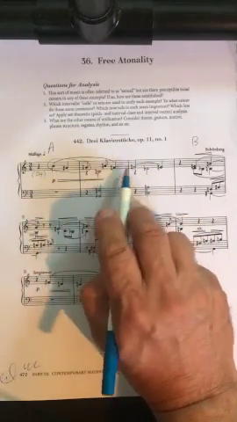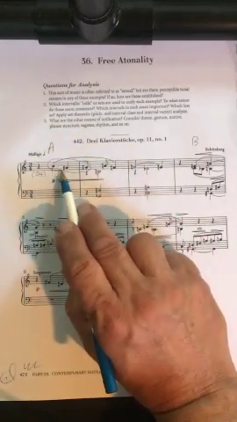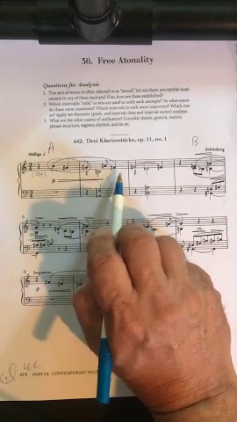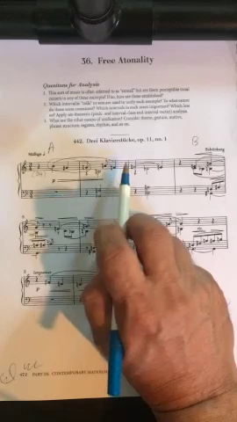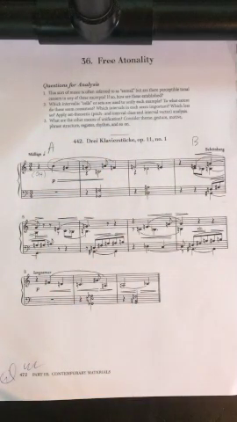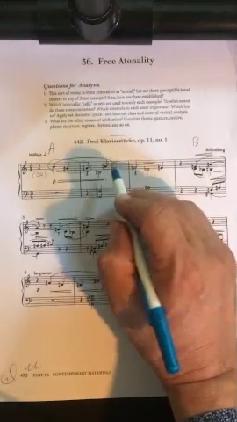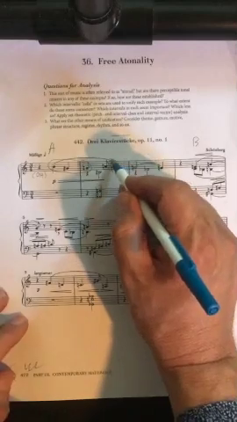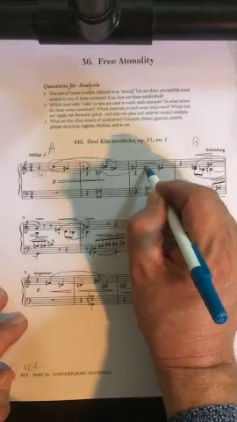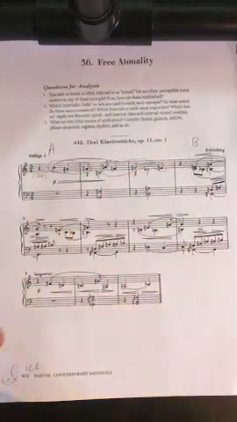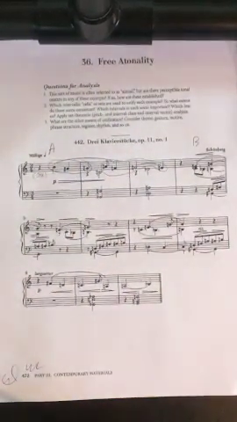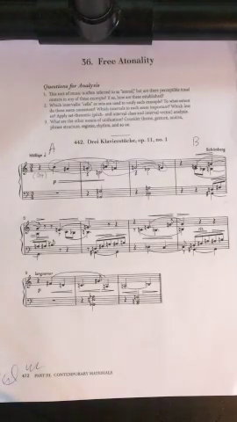Already we've got a motive. We've got a descending third followed by a descending step. The rhythm's a little bit different, and this one's repeated, but it's very similar. Schoenberg has notated it in a way that suggests that this is definitely the melody. Now you can see already by doing this, this would help us to interpret this piece, to play it better in a more sensitive and expressive way.